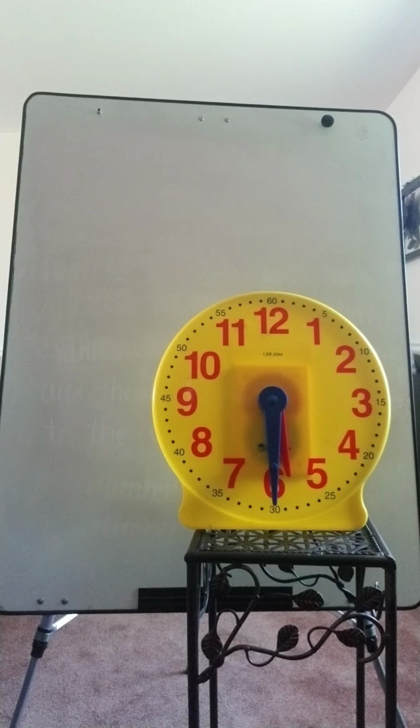Hi guys, this is Math Lesson 12-12, Problem Solving: Work Backward. If you'll be on page 543.